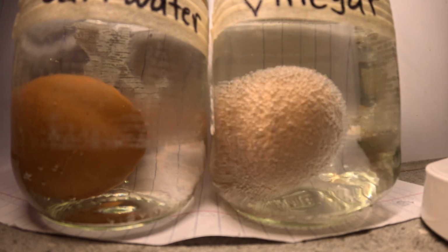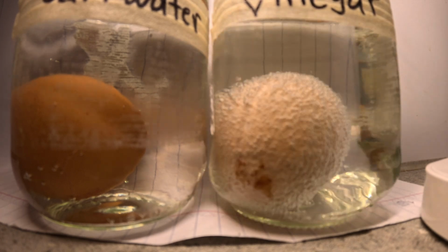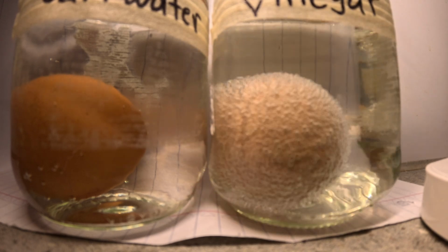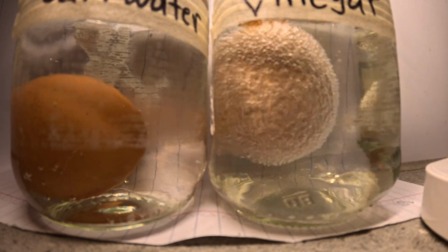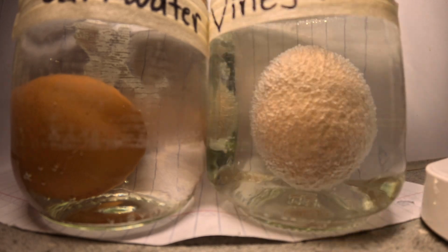Notice how the egg rotates? It's due to the change in chemistry inside the egg. Some of the vinegar is now seeping inside the egg due to osmosis, which throws off its center of gravity.